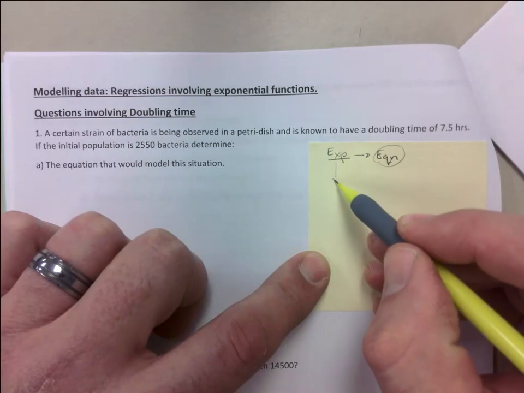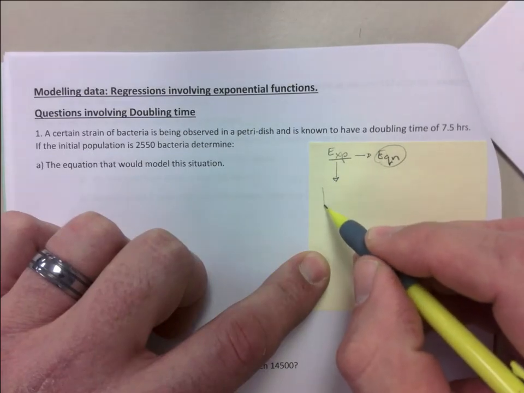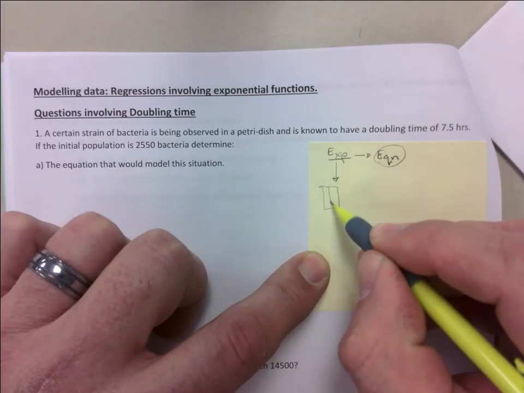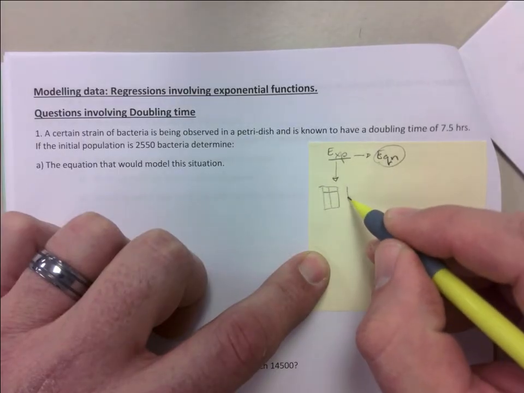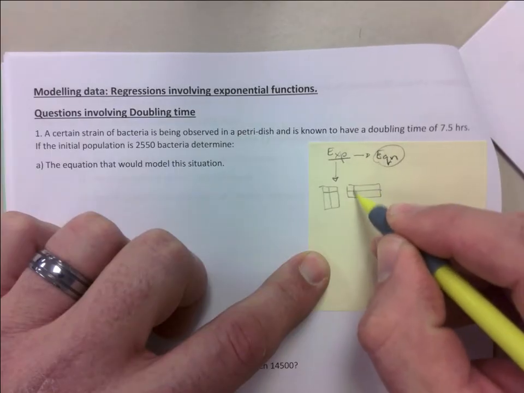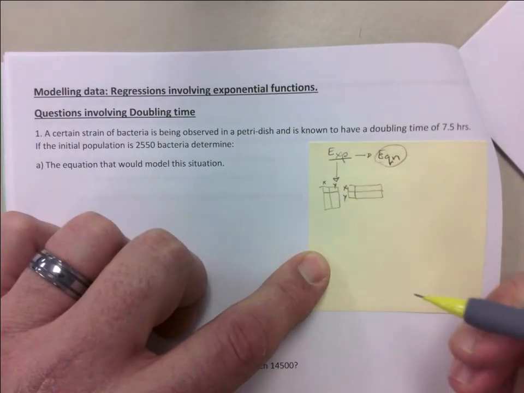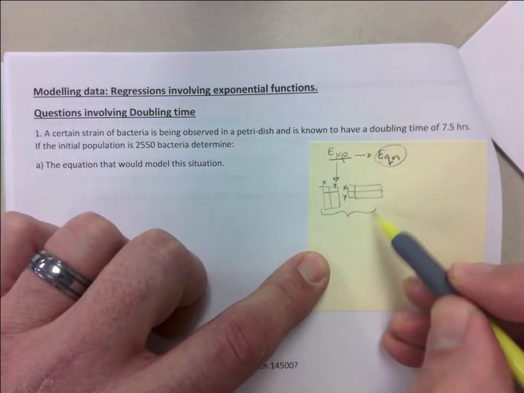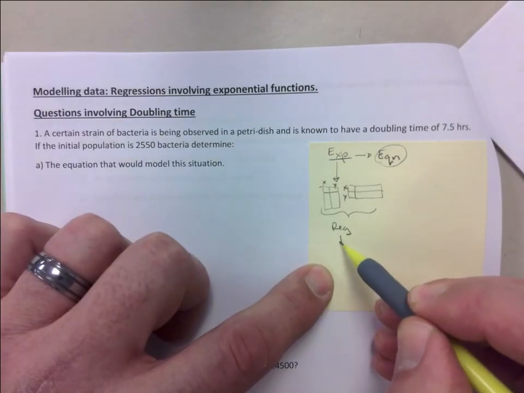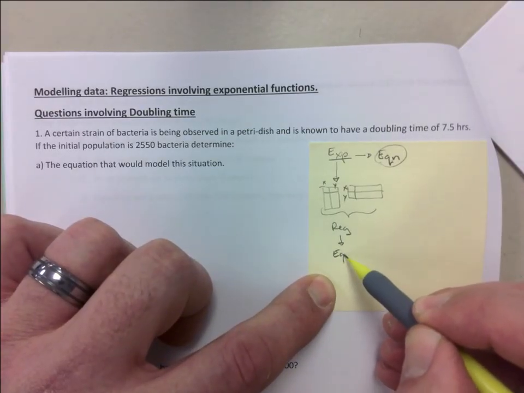The next point will be where you are given a table. It's either horizontal or vertical. You know that this is x, this is y. But we take this and we perform a regression, we come up with our equation, okay?